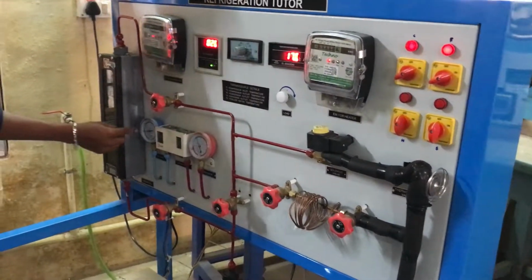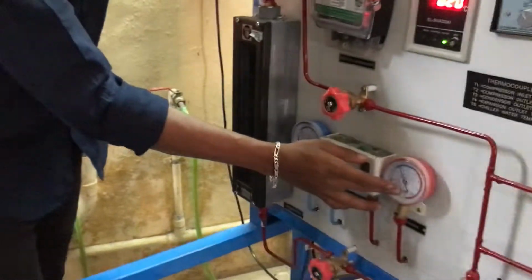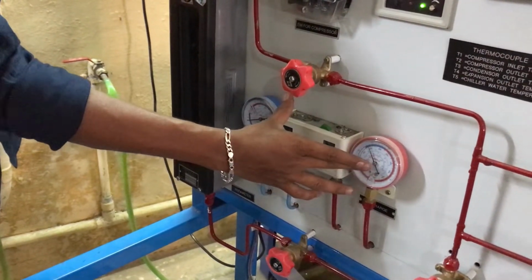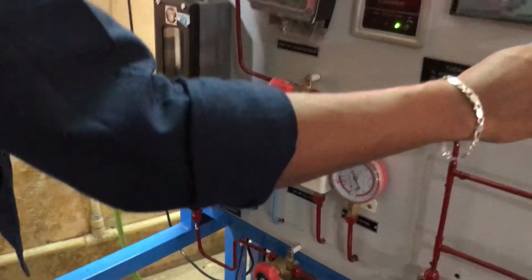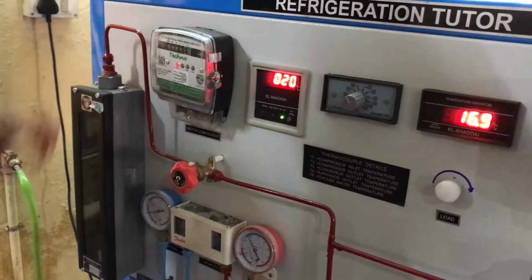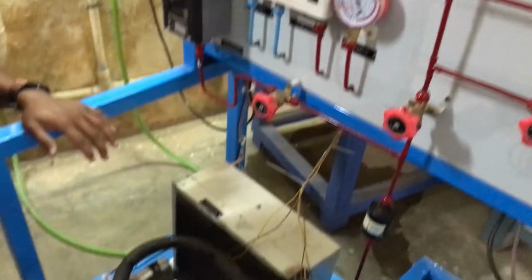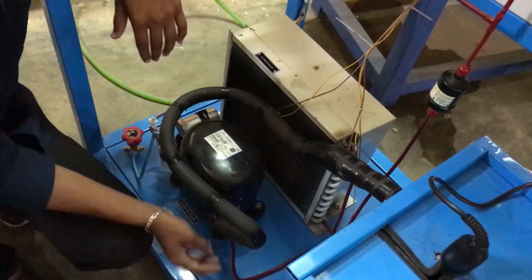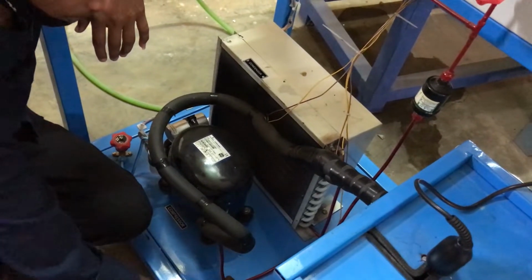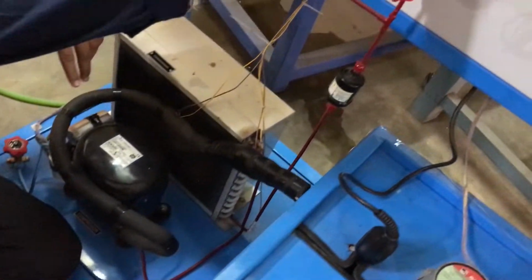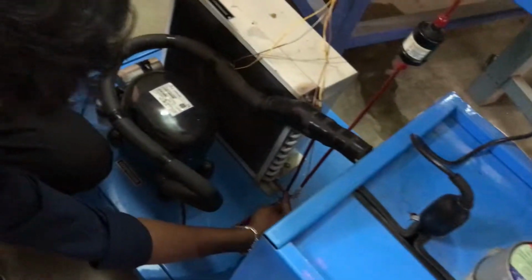First you have to note down the pressure readings P1 and P2. After noting down these two, you have to go for the temperature readings. I will explain what the temperature placements are. This is the inlet temperature T1, the compressor inlet. T2 is the compressor outlet. Then T3 is the condenser outlet.